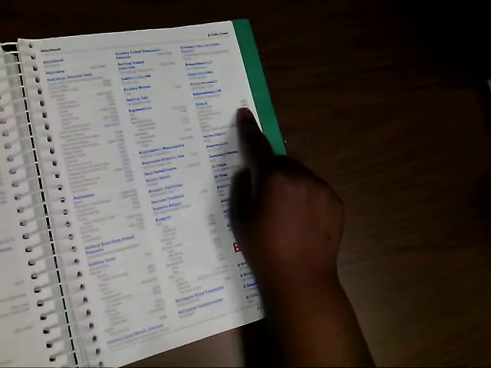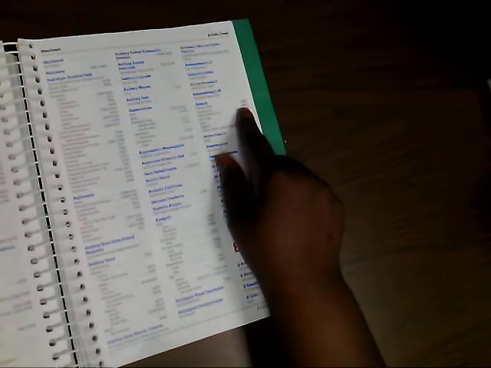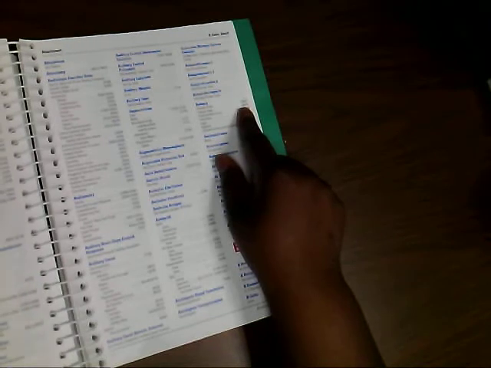The code in the book that we're referenced to is 88040. So we will go to the lab section at this time, and we will look at 88040.